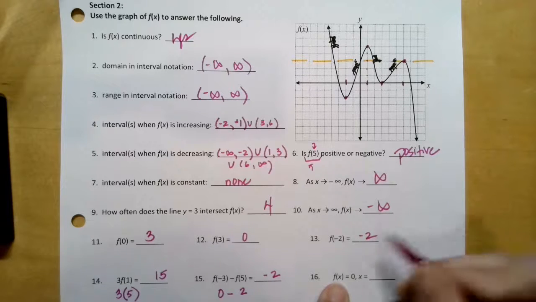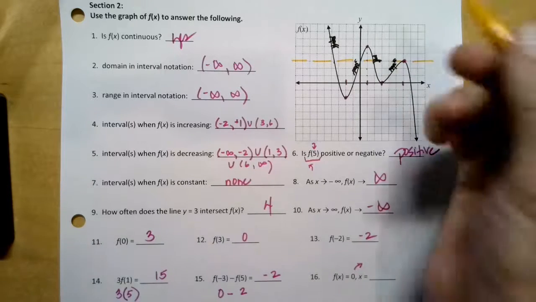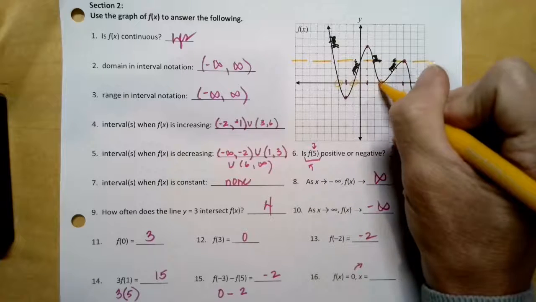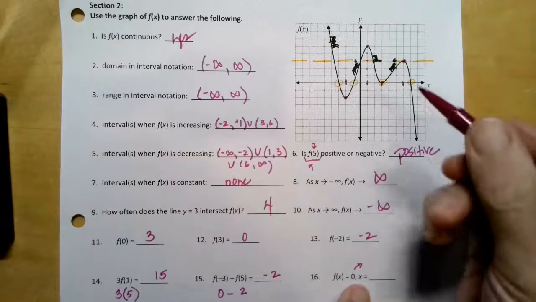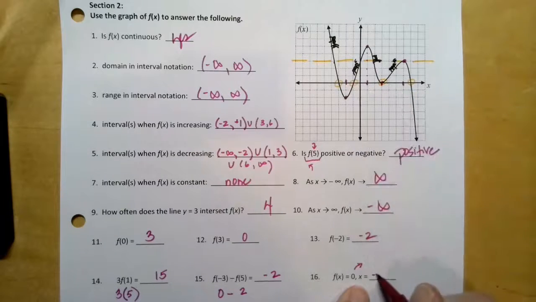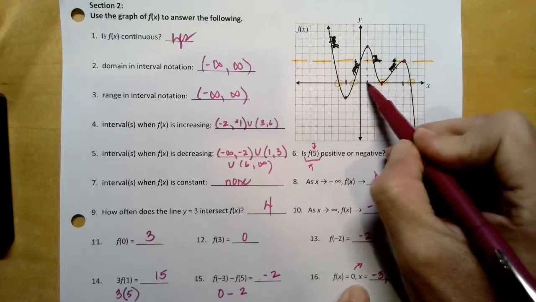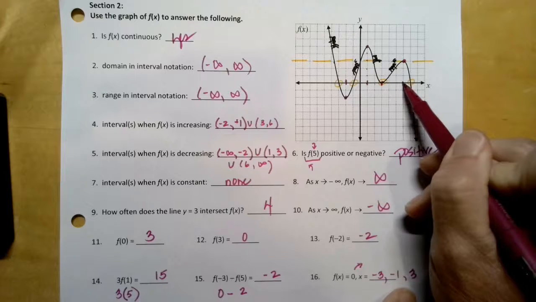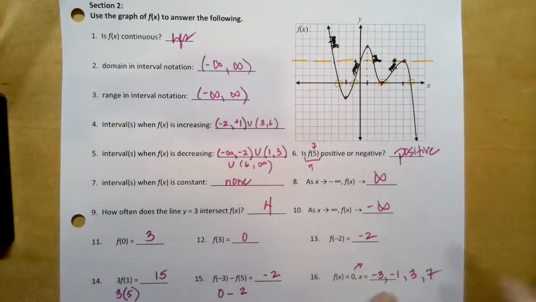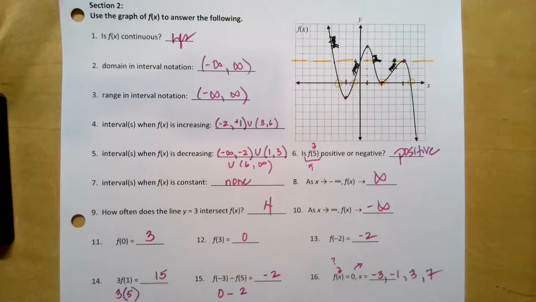If f of x, now this is my output, if 0 came out, now let's talk about all the places where 0 is my output. 1, 2, 3, 4. Those are all my solutions. So what was x? X was negative 3. X was negative 1. X was positive 3. And x was positive 7. Anytime these x values went in, that's when a 0 came out. It's asking me what x's are going to make that possible.